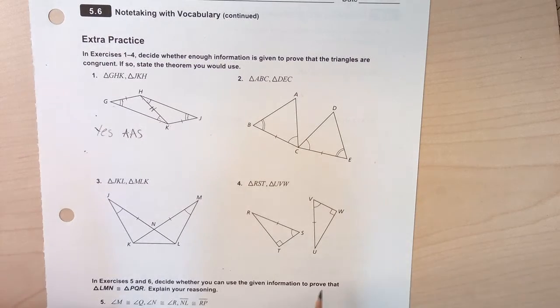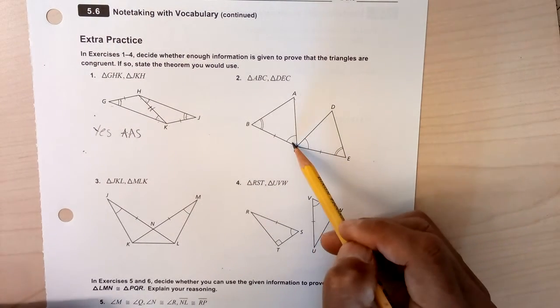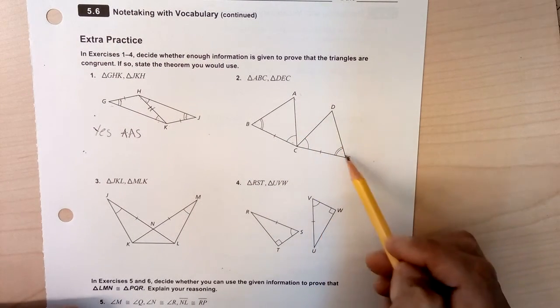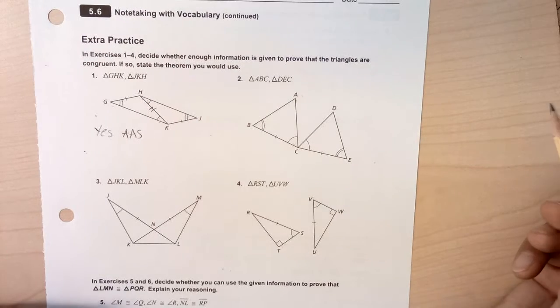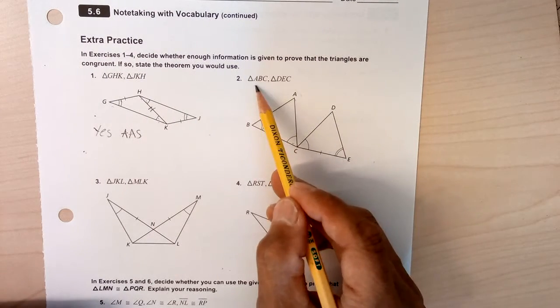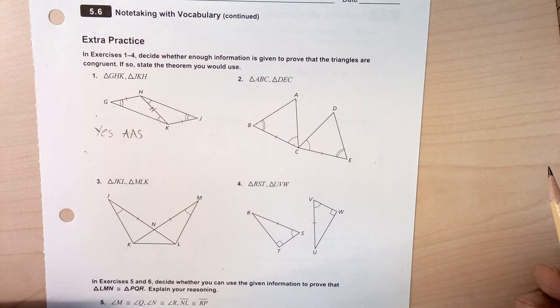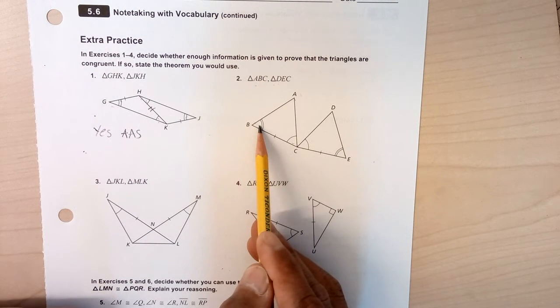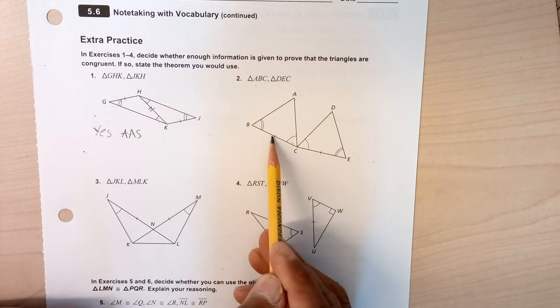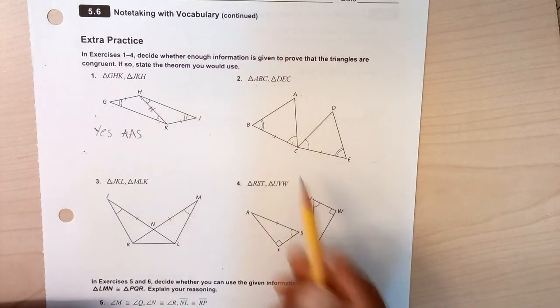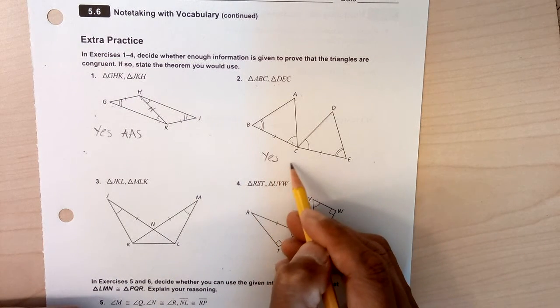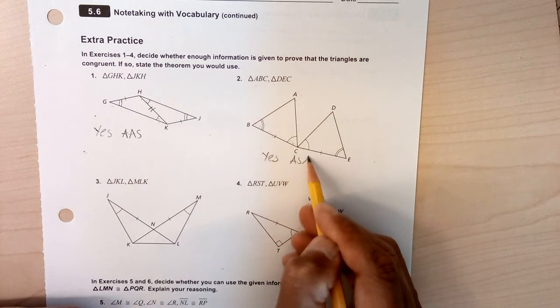And then on number 2, triangle ABC is congruent to triangle DEC. You have to make sure everything matches up as well. A corresponds with D, B corresponds with E, and then C corresponds with itself. Those two triangles would be congruent by angle, side, angle. The side is included between the two angles. So yes, those two triangles are congruent by angle, side, angle.